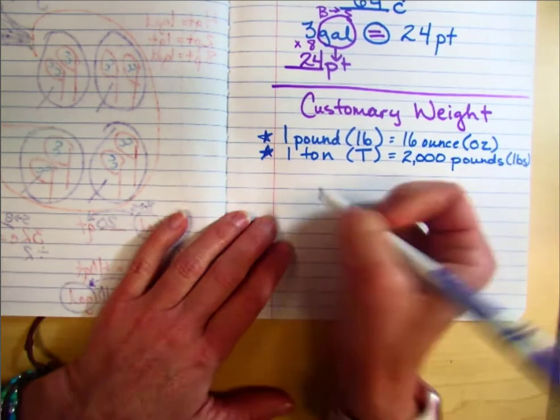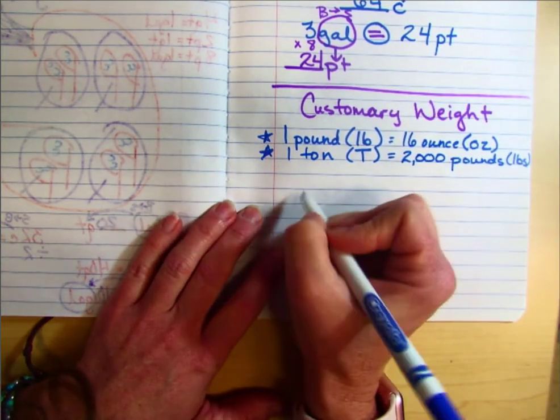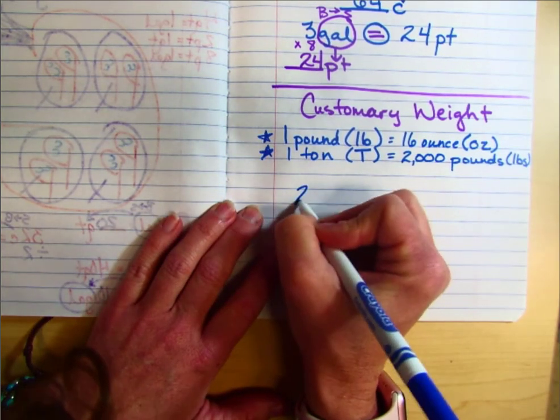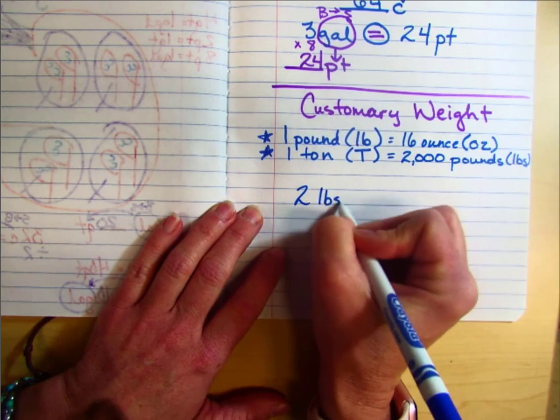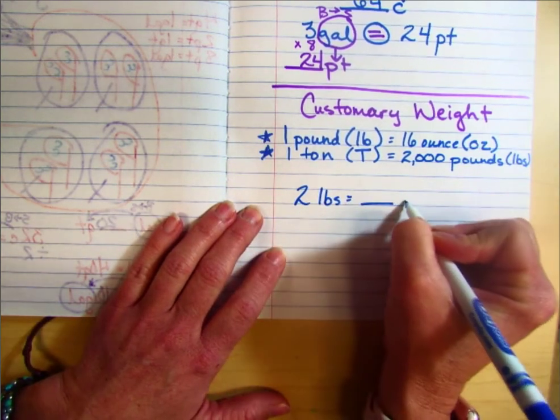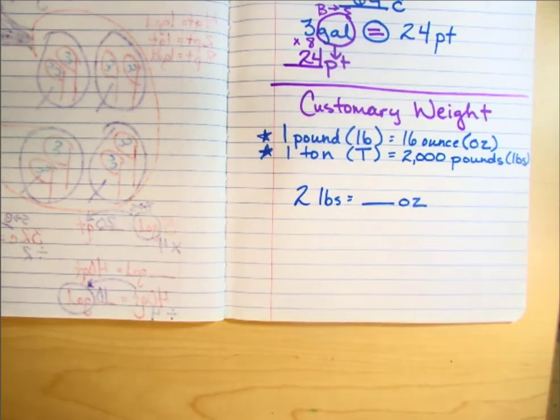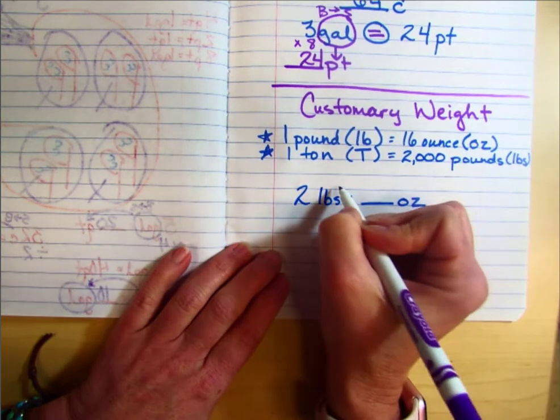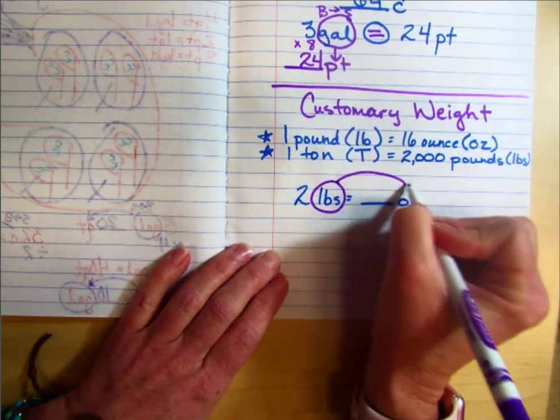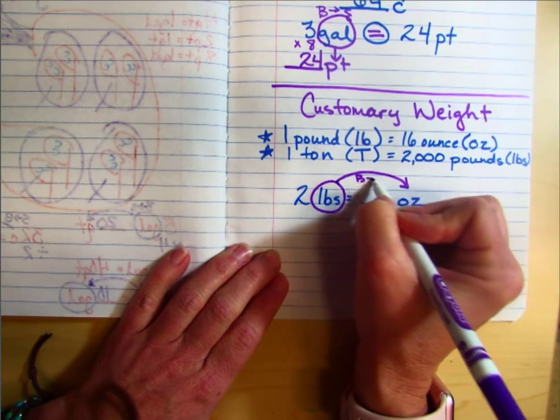So if I have 2 pounds and I want to change it to ounces, I'm going to circle my big. A pound is bigger than an ounce. I'm going big to small.